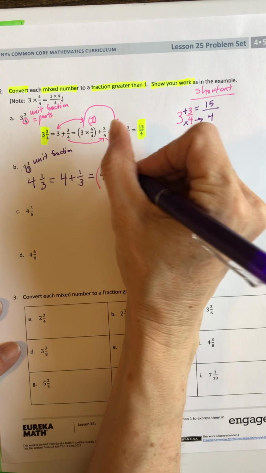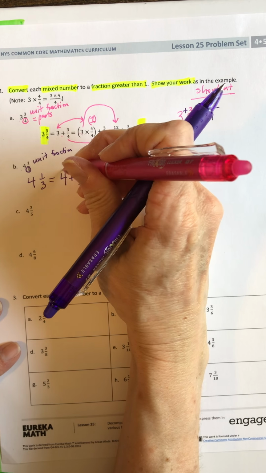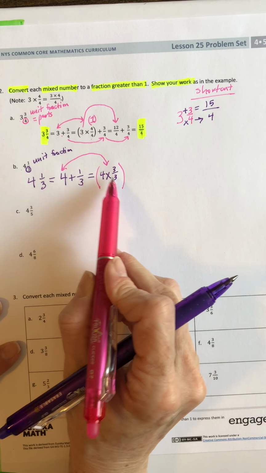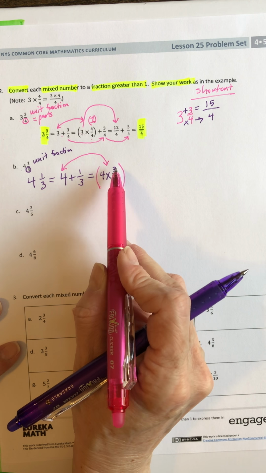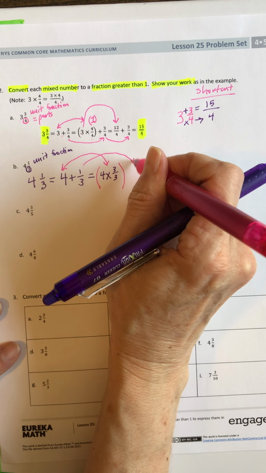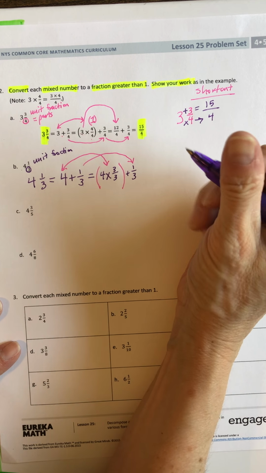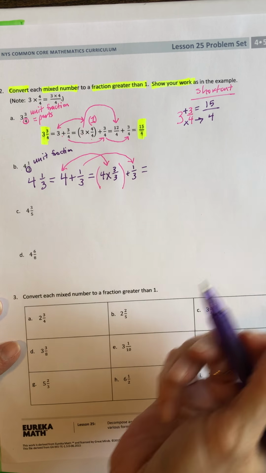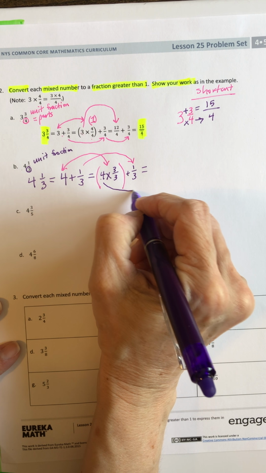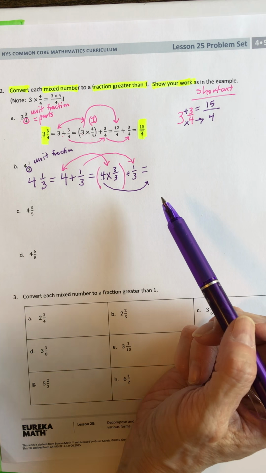4 times 3/3. This is essentially the same as saying 4 wholes. 4 wholes is the same as saying 4 times 3/3, which the 3/3 is 1 whole. You don't want to forget, I know it seems a little redundant, you don't want to forget the 1/3. And again, this all becomes 4 wholes now has to be converted into, how do we get there?